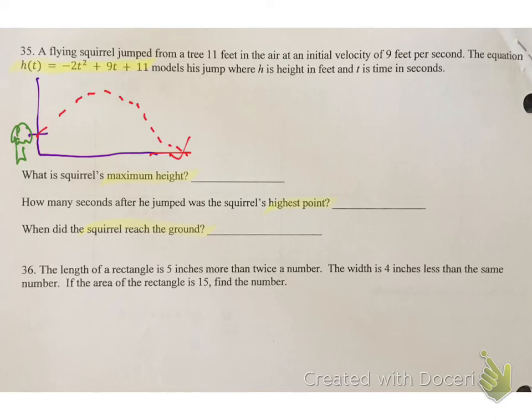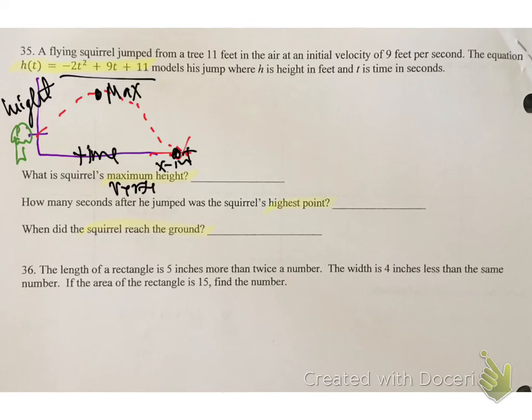So if I were to label my axes, my x-axis is time in seconds and my y-axis is height. So I want to figure out what this max point is and I want to figure out what this x-intercept is. So to find my max height, I have this equation. I need to figure out the vertex.